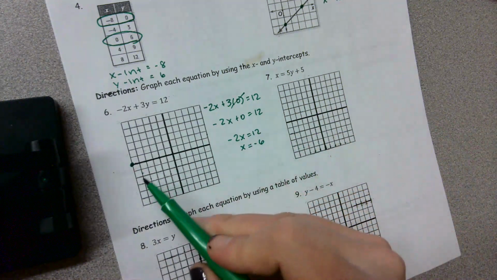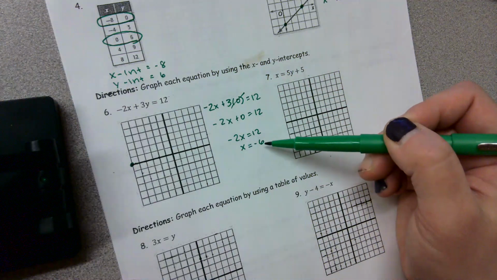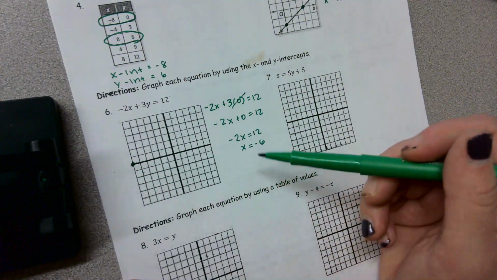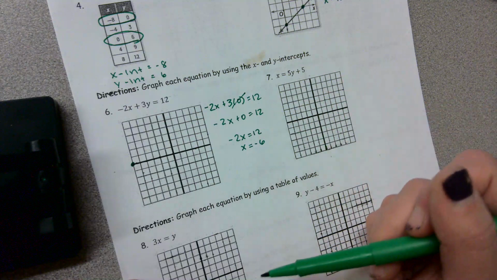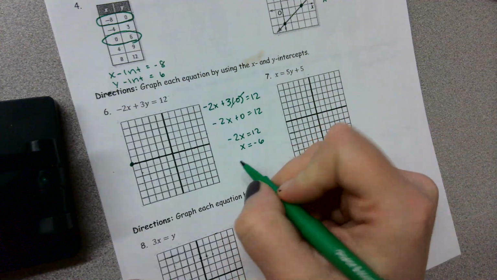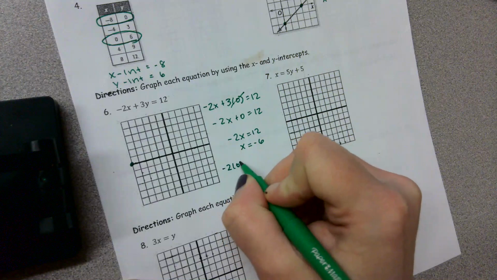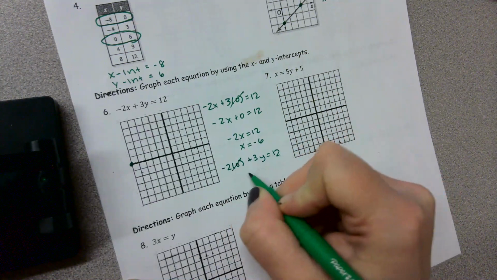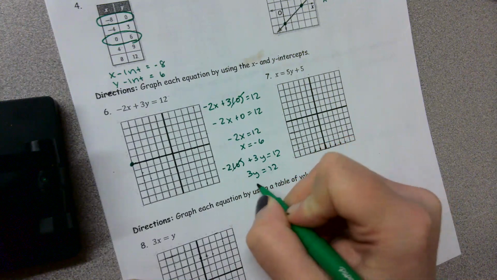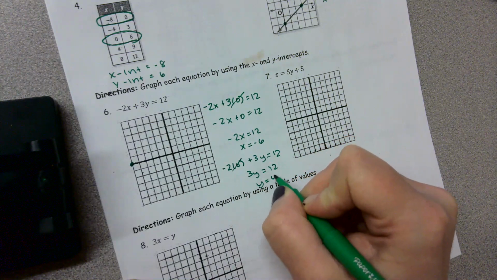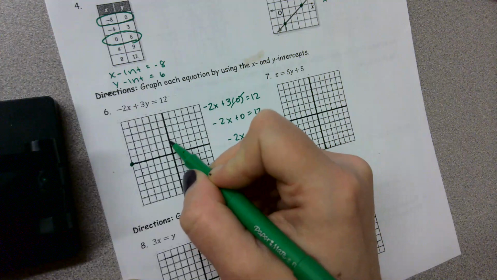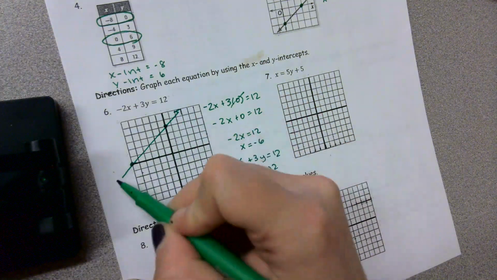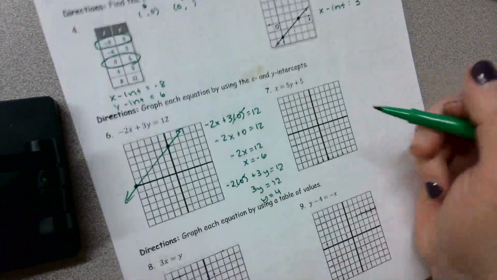Now, let's say I did that wrong. That's just one little missed point. If you graphed it correctly, I'm not going to mark the graph wrong because you're graphing the correct but incorrect x-intercept, okay? And then for y, plug 0 in for x to find y. This is going to go away, and 3y equals 12. Therefore, y equals 4. 1, 2, 3, 4. And that's it. You do the same thing for the next one.